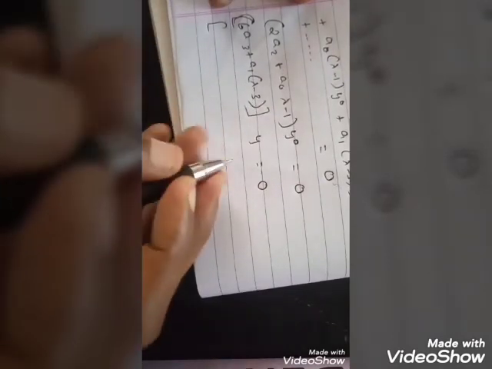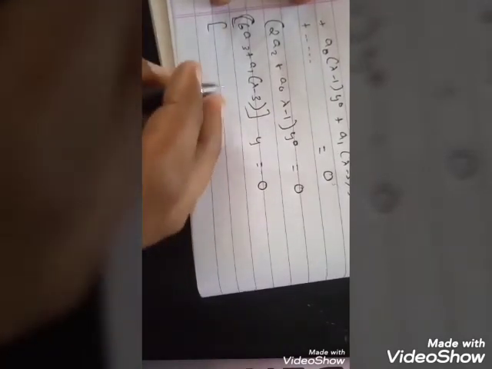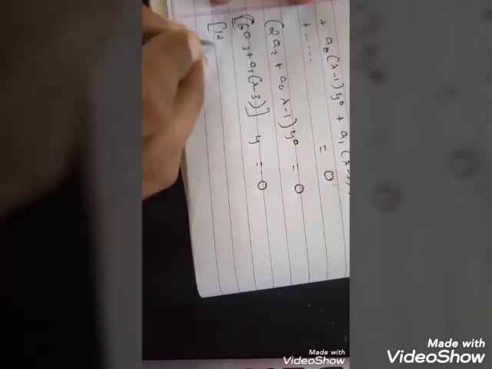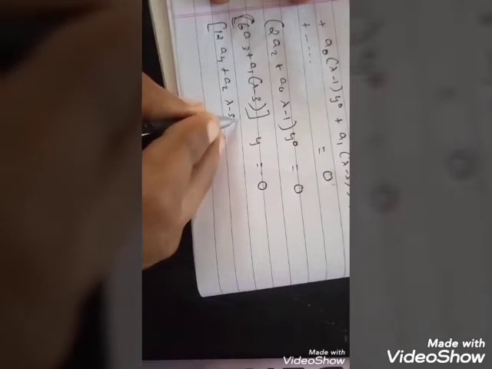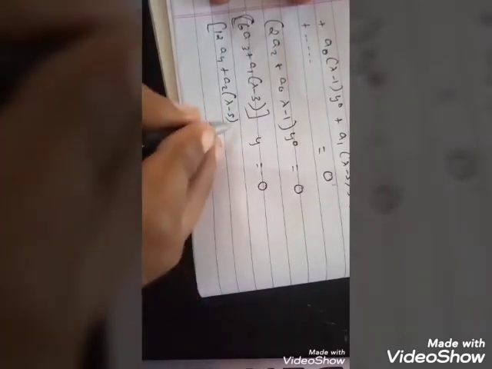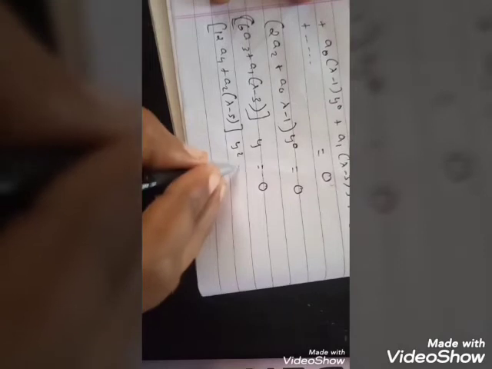Now the coefficient of y squared will be 12a4 + a2(λ - 5) y squared equals 0.